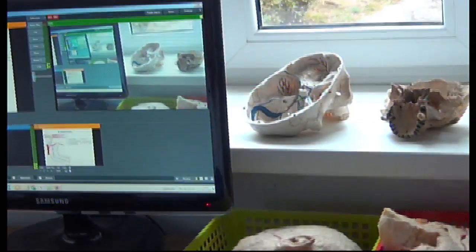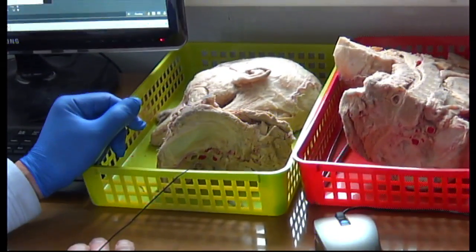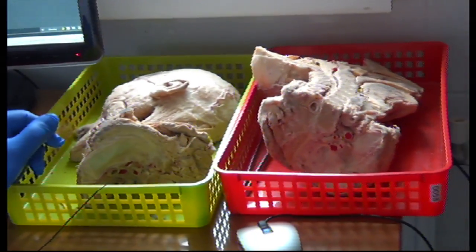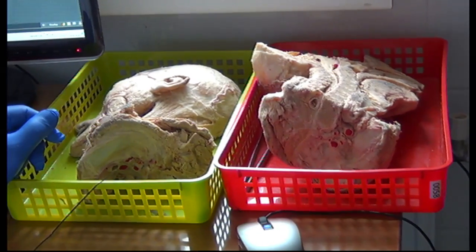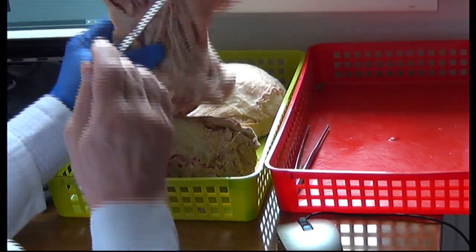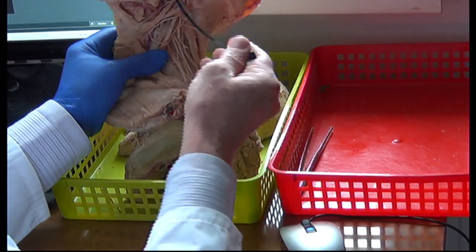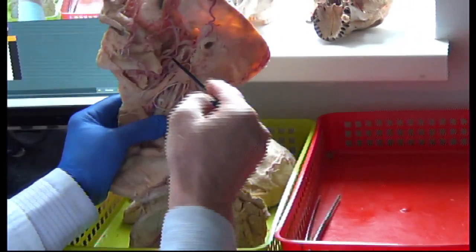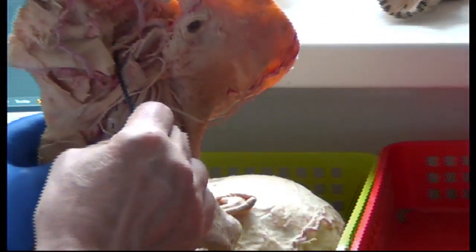And also I'd like to demonstrate this vessel here. What is it?